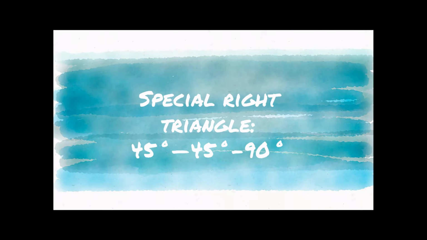In trigonometry, right triangles are important, but 45-45-90 degree triangles are special. We can figure out the side lengths of special right triangles if we are given one side. You can create your own 45-45-90 triangle. It's super easy. I'll show you how.